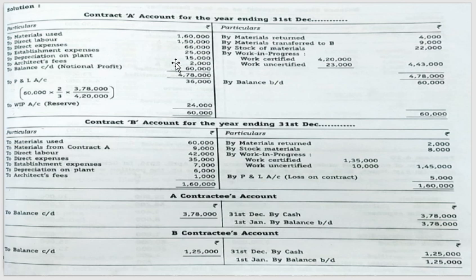So this is one method. Or you can record the opening value of the asset as to plant 80,000 in your debit side, and by plant as 65,000 in your credit side. Both ways will give you the same answer; your notional profit or loss will be the same. So your depreciation is done.